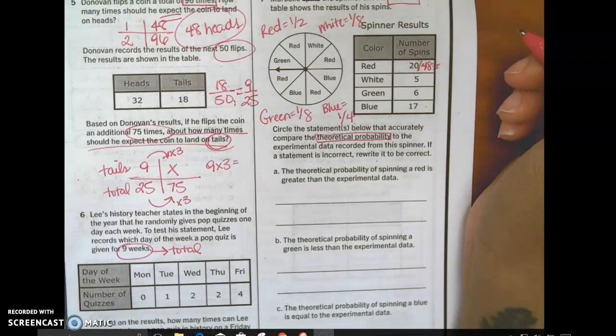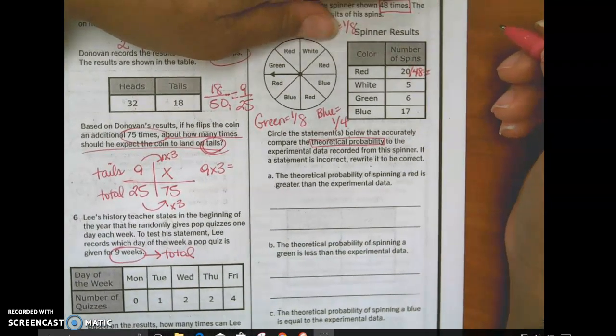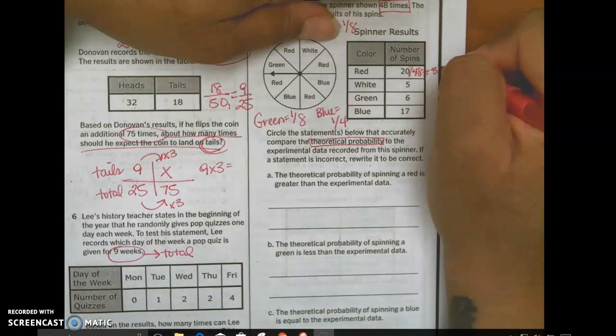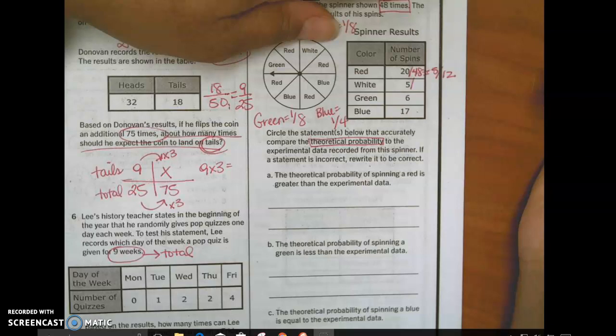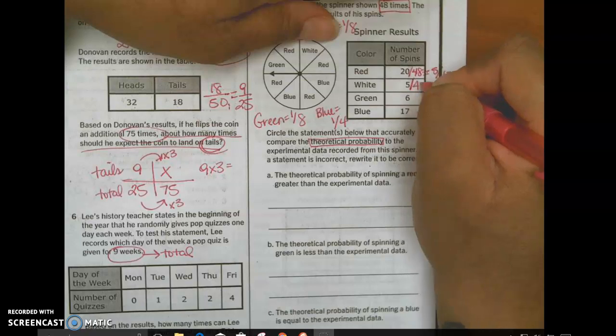No, it's not 10 out of 22. 5/12 is correct. 5 out of what? For the white. Oh, 5 out of 48.